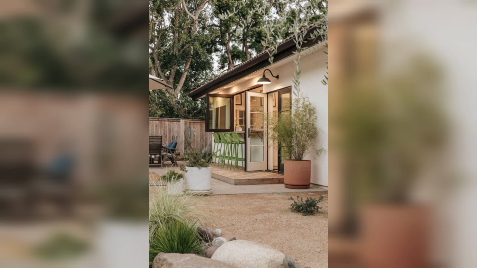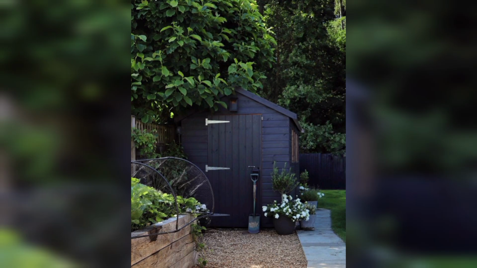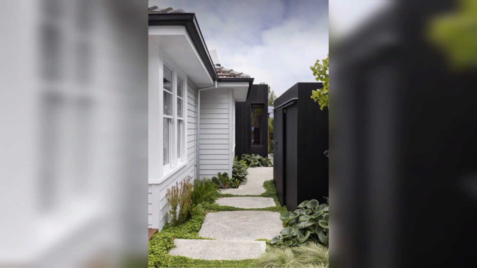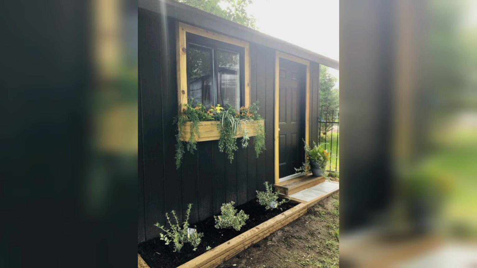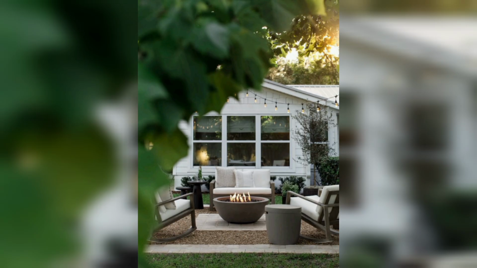A small outdoor seating area allows guests to enjoy the fresh air and surrounding landscape. Plants and flowers can create a small gardening area, helping the guest house blend with the main property.